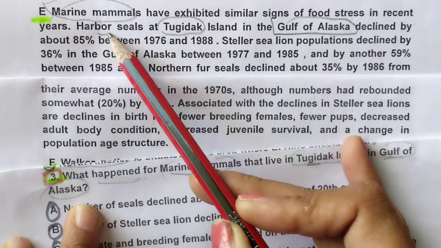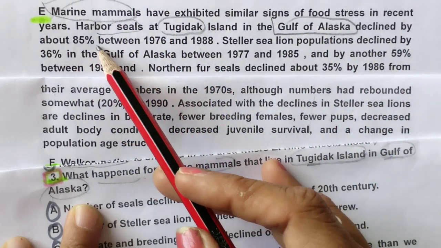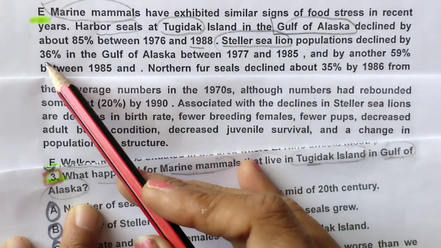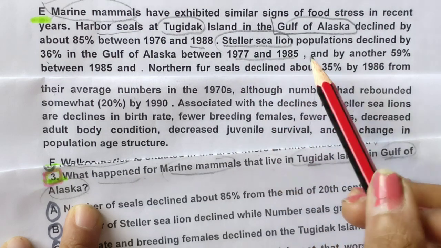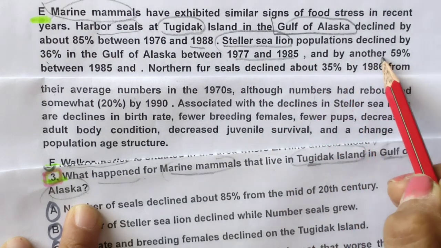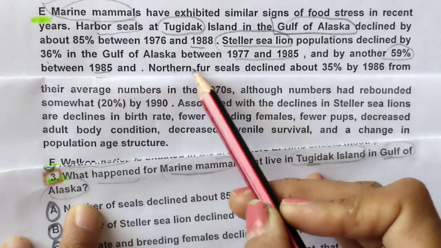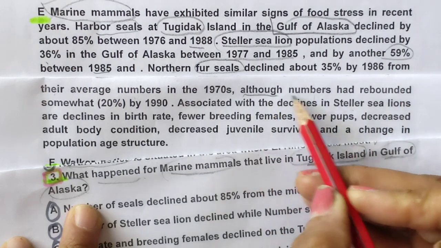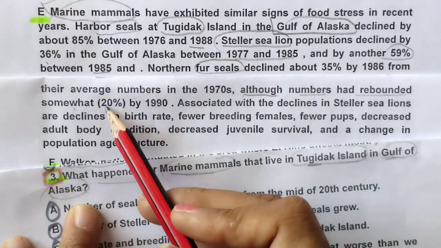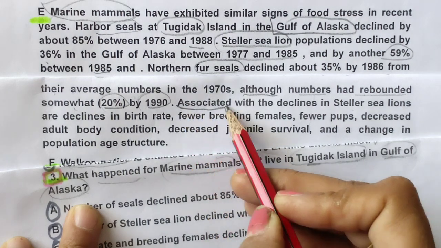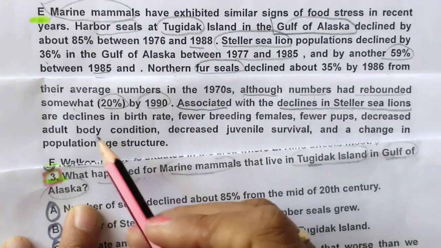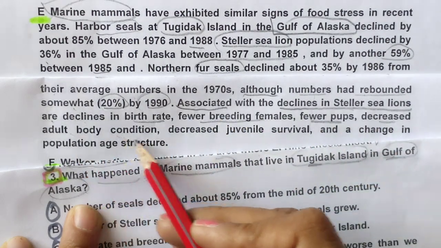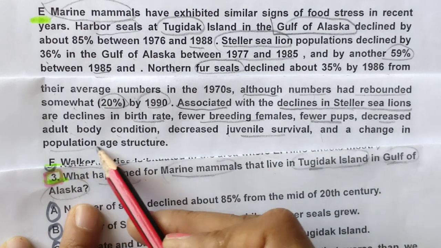Harbor seals, they are talking about harbor seals, declined by about, okay, we have to read it. Steller sea lion population, okay, this is a different population, declined by 36% in the Gulf, and by another 59% between 1985. Northern fur seals, a different animal name, declined about 35%, although numbers had rebounded somewhat, 20% by 1990. Associated with the decline in Steller sea lions are declines in birth rates, fewer breeding females, fewer pups, decreased adult body condition, decreased juvenile survival, and a change in population age structure.